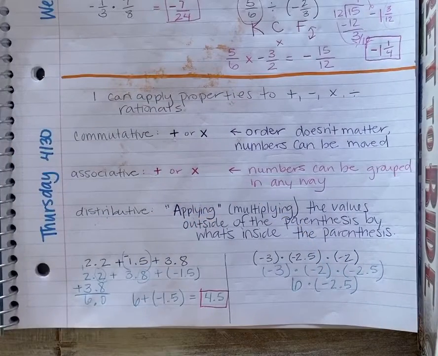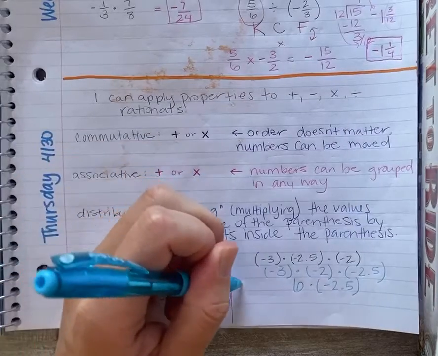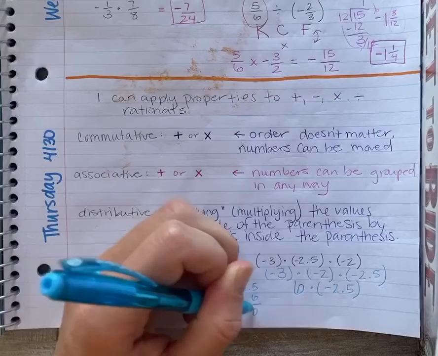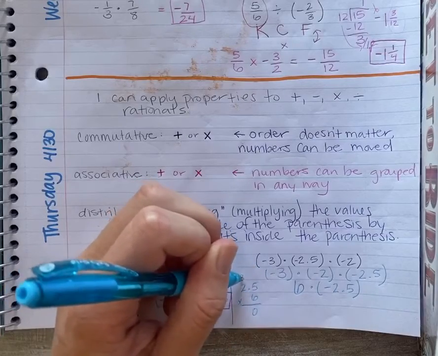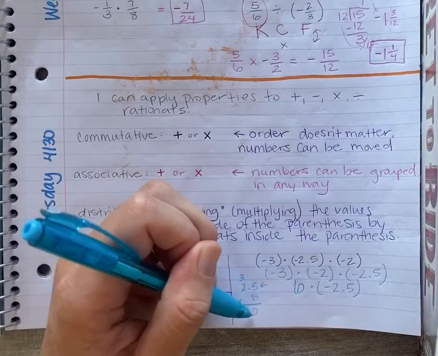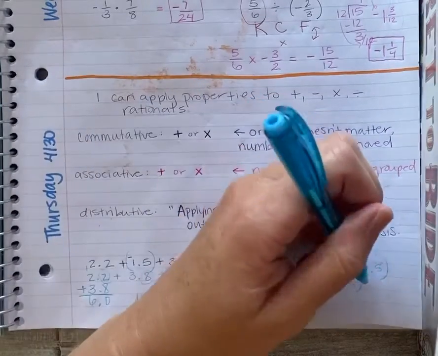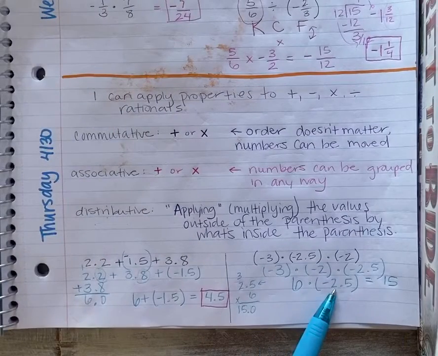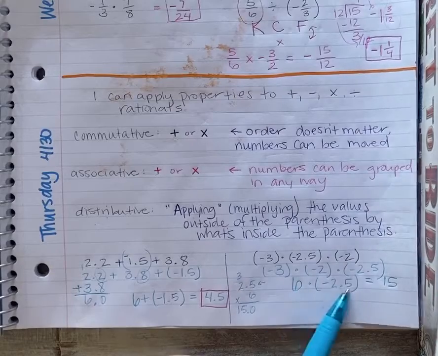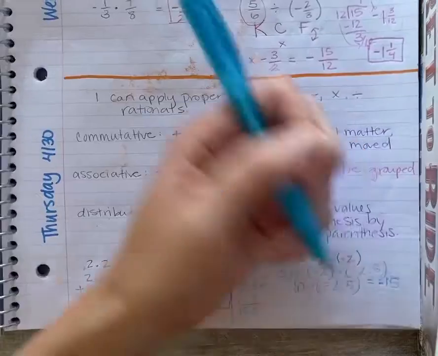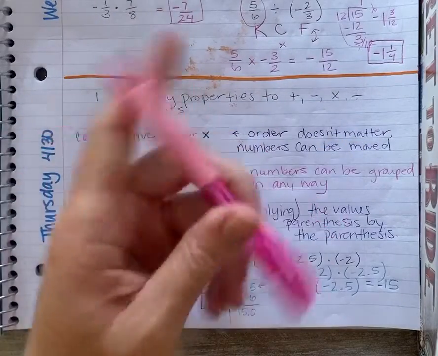This one I may need to work out, and that's okay. 2.5 times 6, 13, 14, 15. I count how many decimal points I have. I have 1. So my answer is 15. Now I have a positive number and I have a negative number. So if my signs are different, then my answer is negative. So my answer here is actually -15.